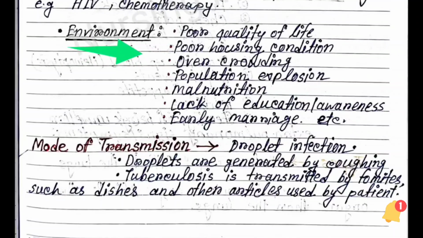Environment: poor quality of life, poor housing condition, overcrowded areas, population explosion, malnutrition, lack of education or awareness, early marriage, etc. Mode of transmission: droplet infection. Droplets are generated by coughing and sneezing. Tuberculosis is also transmitted by fomites such as dishes and other articles, such as handkerchiefs, used by a TB infected person.